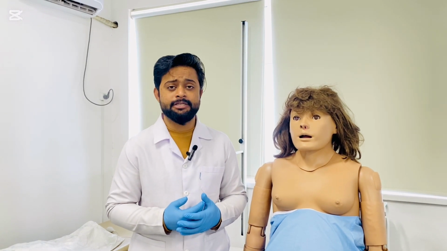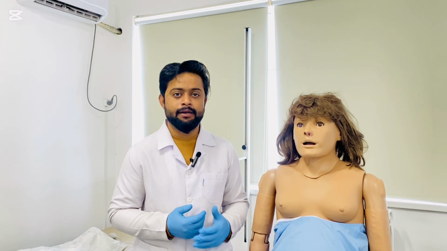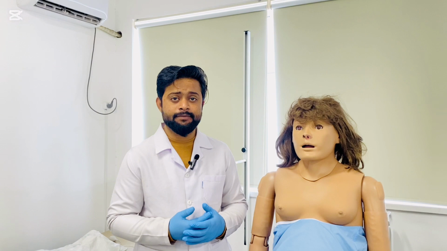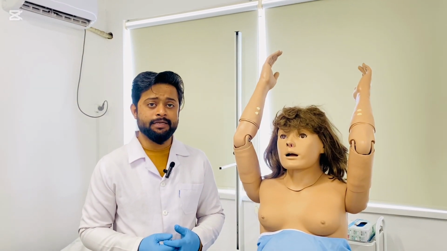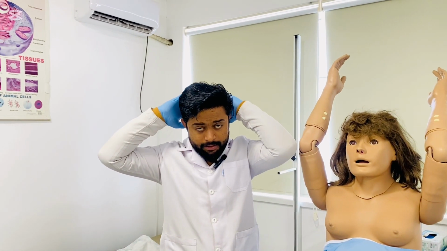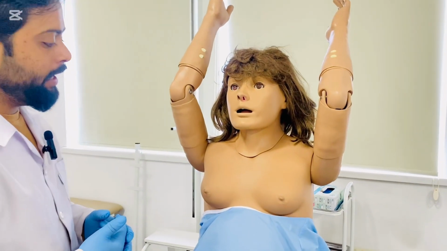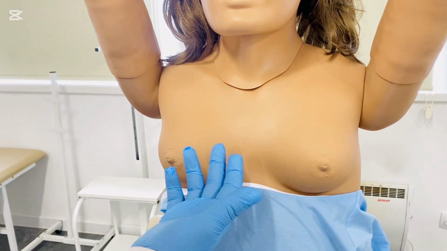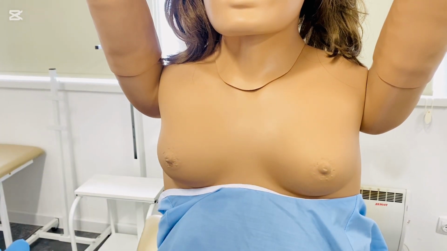For the examination, the patient should be exposed from the waist up and sit on the edge of the bed like this. So we can start the inspection or the palpation of the patient's breast. The general inspection of the breast is done by asking the patient to place the hands towards the back of the head like this. Then we look for any asymmetry in the breast, scars in the breast, and also nipple abnormalities or swelling at the breast.